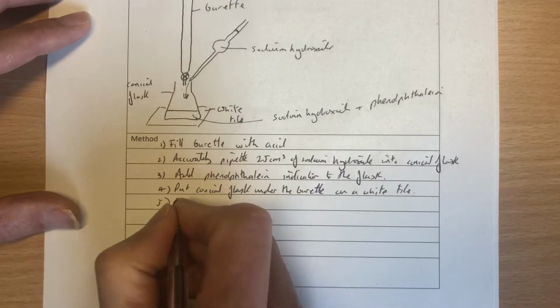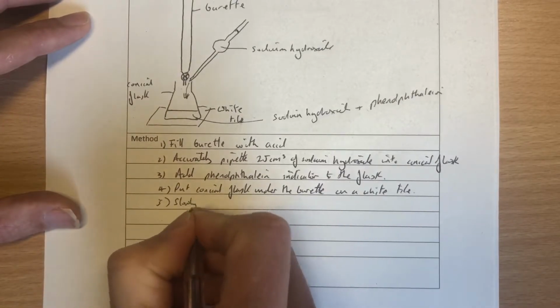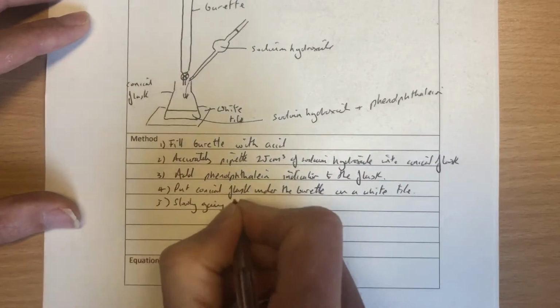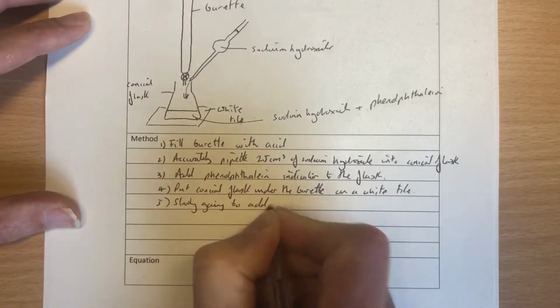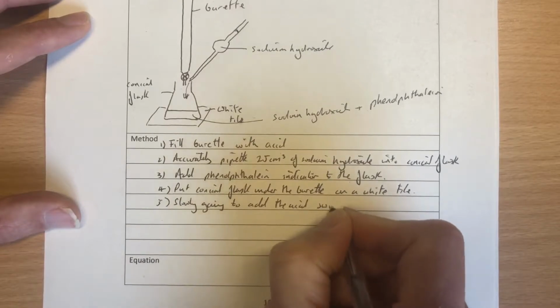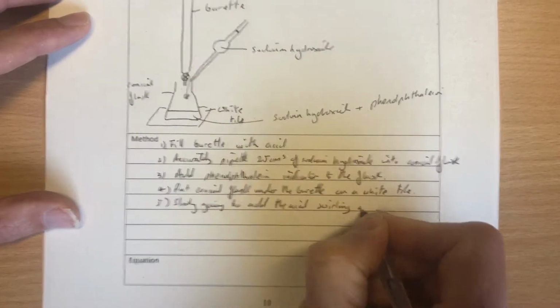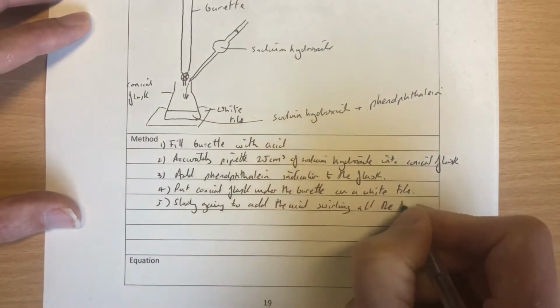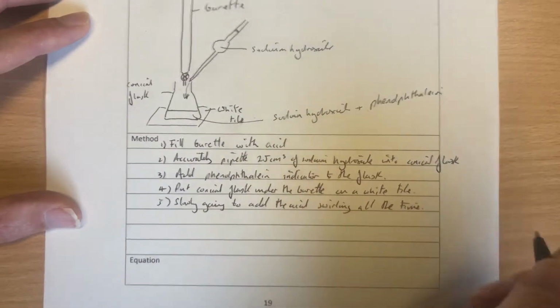5, we're slowly going to add the acid, swirling all the time. We swirl it to make sure the acid reacts with the alkali nice and quickly.